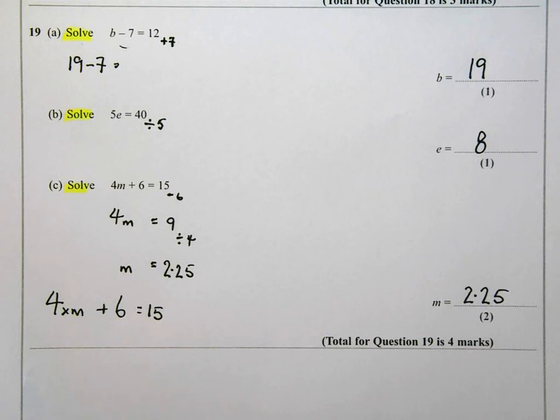These are really popular questions. You're definitely going to get some algebra to solve equations. Make sure you understand them.